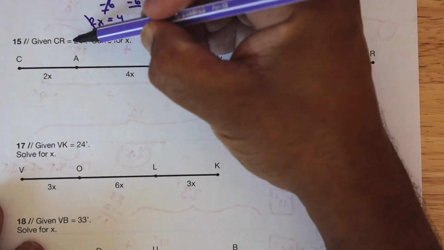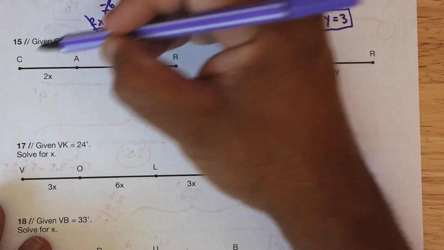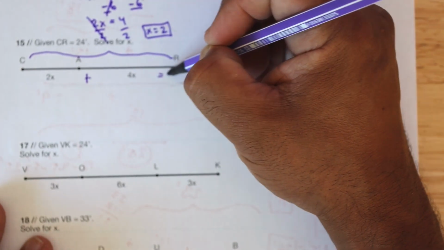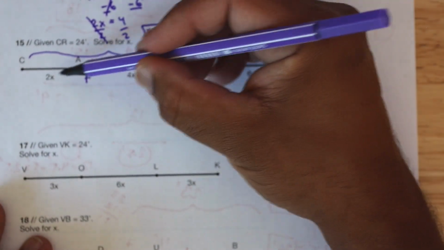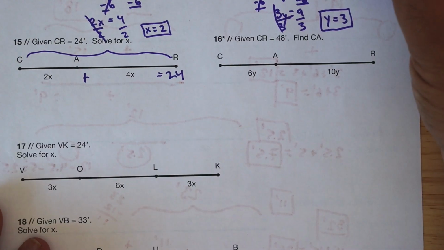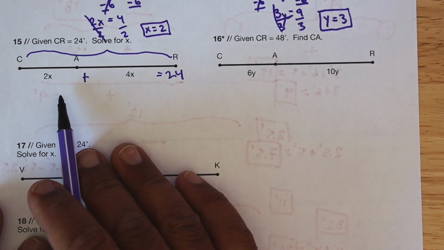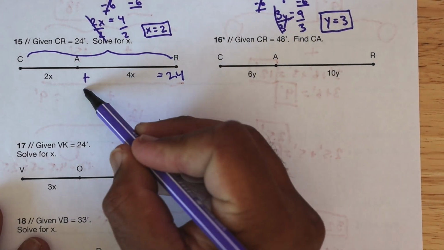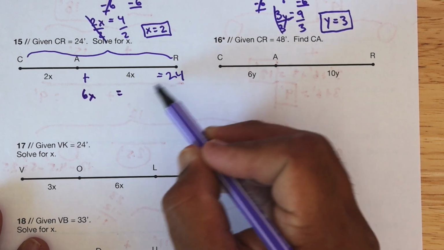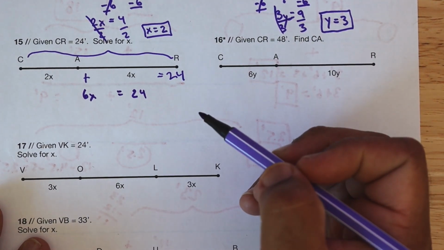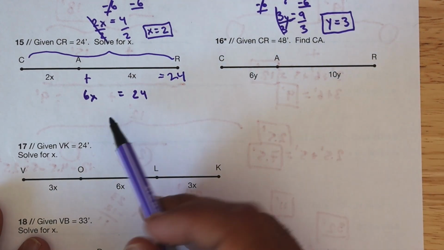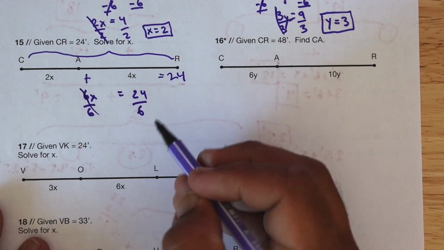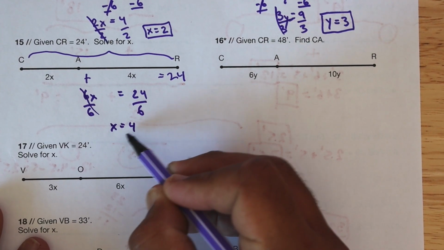All right, number 15. CR equals 24. That's the whole distance. So this part plus this part equals 24. How is this one different? This has x's in both of them, whereas up here they were different. So here I have 2x plus 4x equals 24. So what's 2x plus 4x? 6x equals 24. So even though this might have looked more difficult before, I've got one more step and I'm done. Get x by itself by dividing by 6. Get x equals 4.